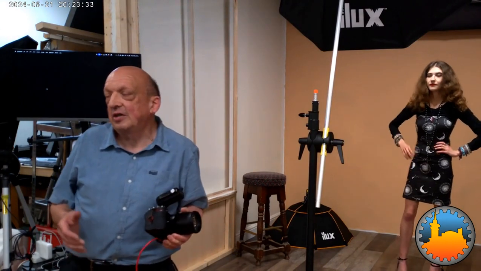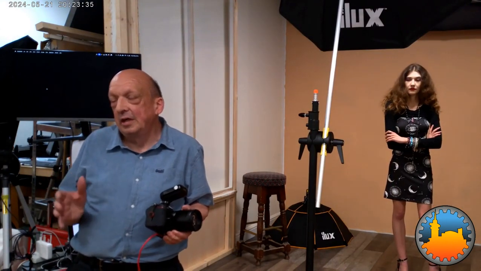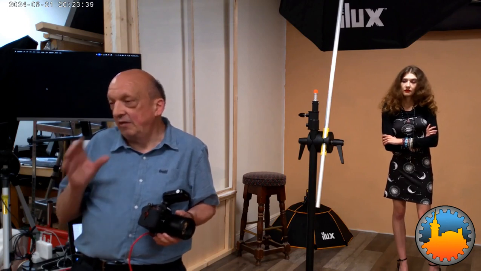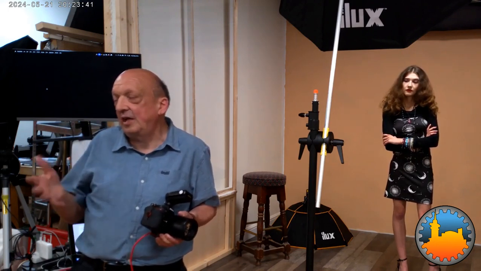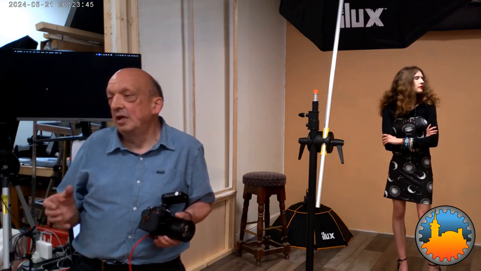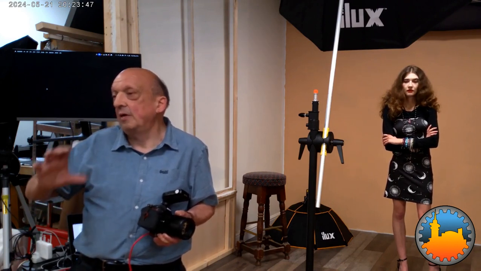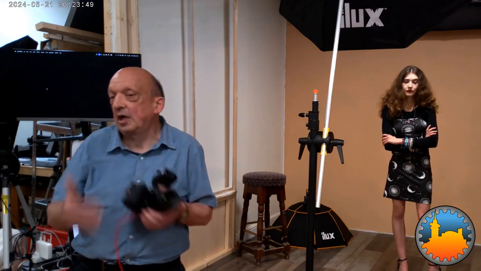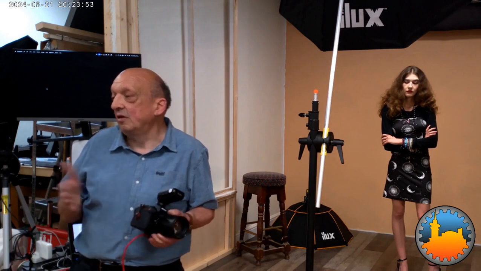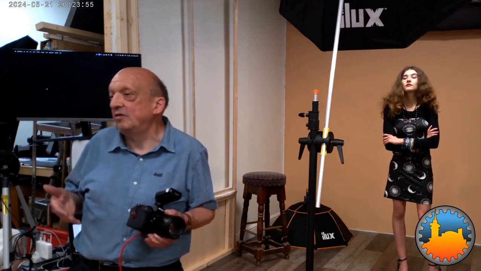For a headshot, what we're going to do is use an 85mm lens. The reason we use a slightly longer lens, the standard lens on the camera that people normally refer to as a standard lens, is a 50mm lens. If you're doing a headshot with a 50mm lens, you're going to have to get fairly close to the subject you're photographing.